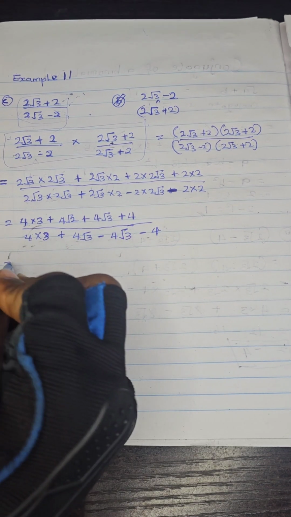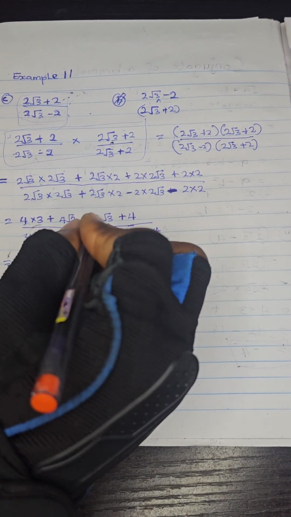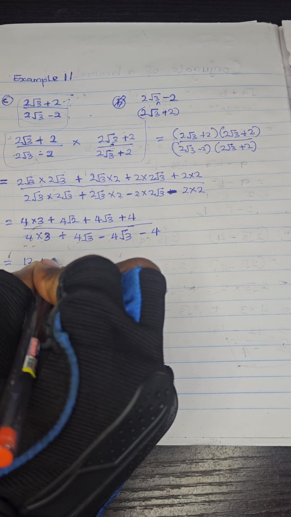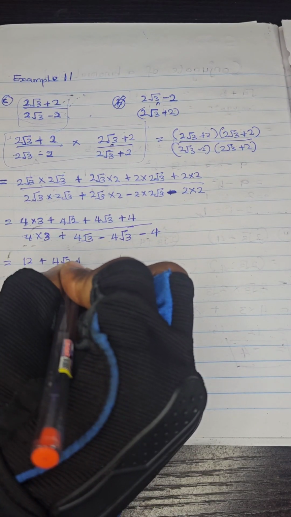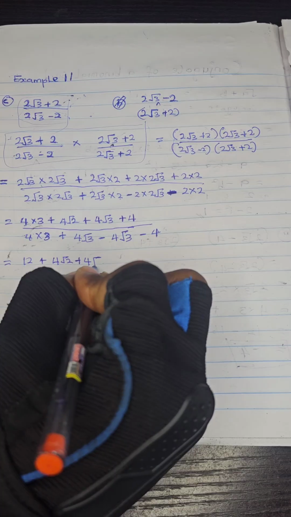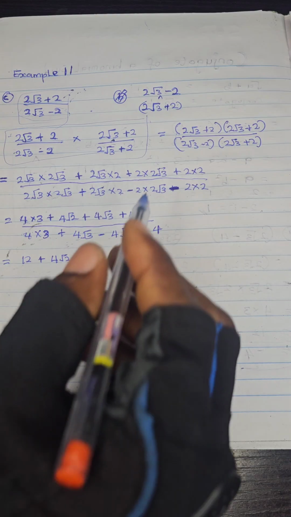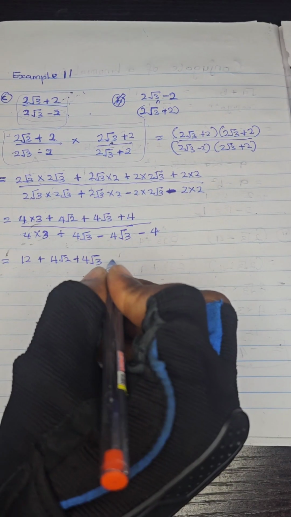Are we following up? So the next one will now be, this is 12 plus 4 root 2 plus 4 root 3. Hope I'm not making any mistake. Yeah, getting it.